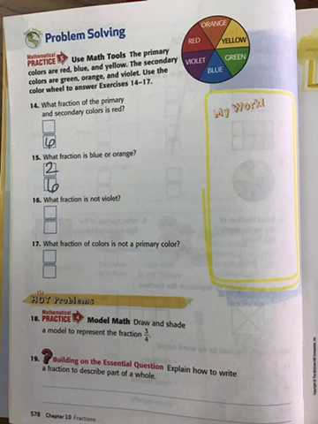Okay? Okay, let's look at number 16. What fraction is not violet? Again, my denominator did not change. It is still 6 equal parts. What I need to find out is what parts are not violet. So that's violet. I'm going to leave that one alone.